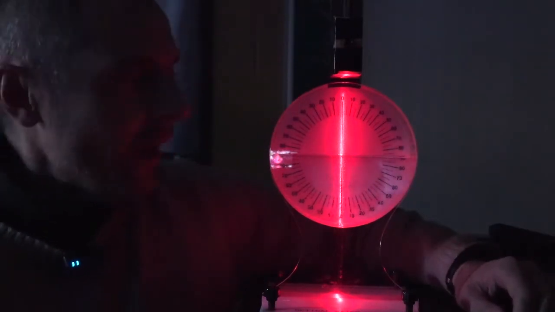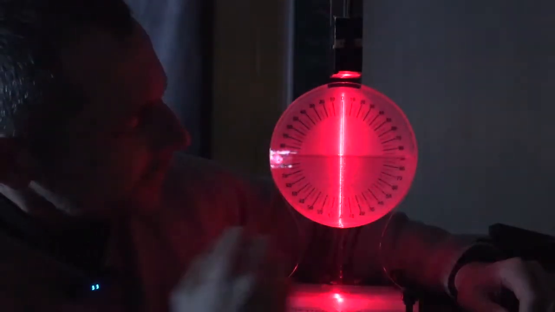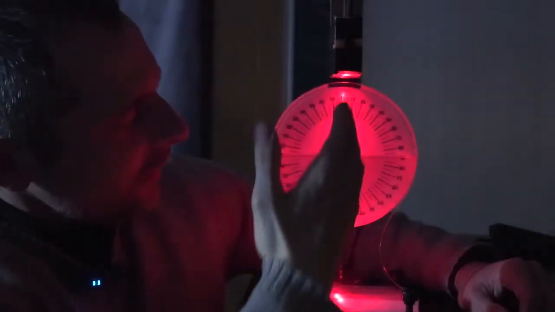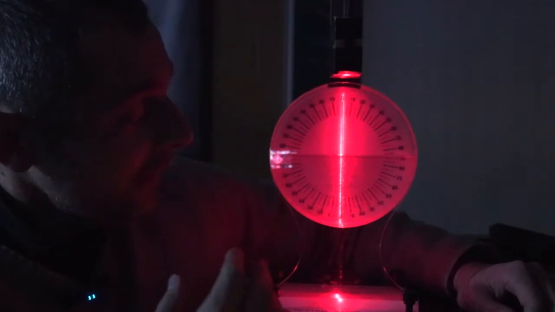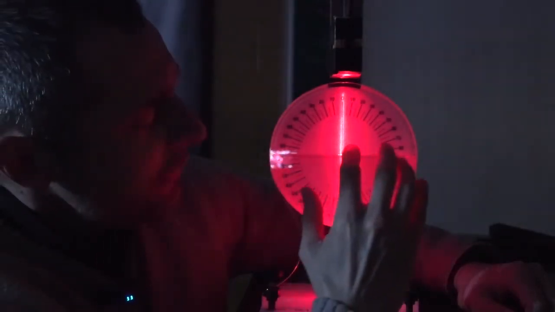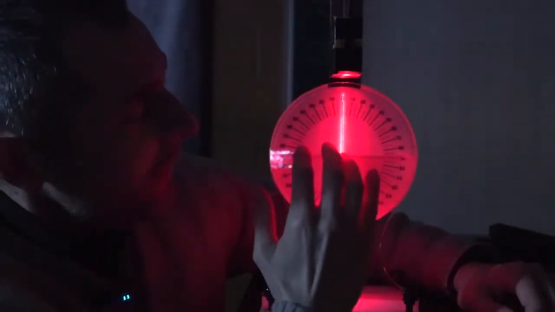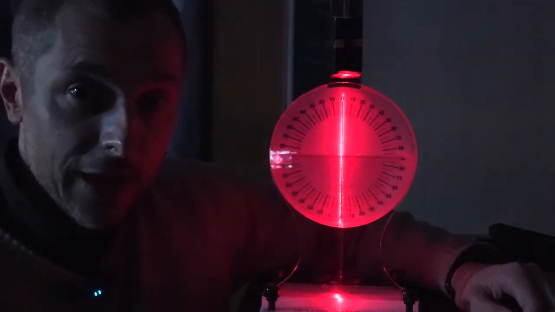So to show you what refraction is, I have here a special circular tank, and I have laser light coming down through this tank. And I don't know if you could see it because the lighting isn't that great in here, but the bottom half of the tank is filled with water, and the top half is filled with air.